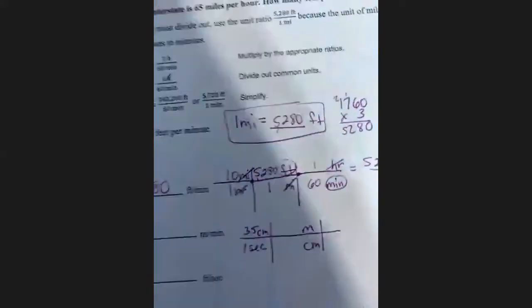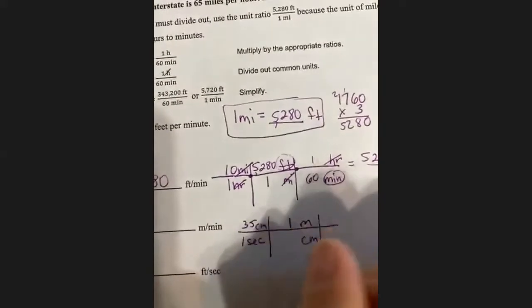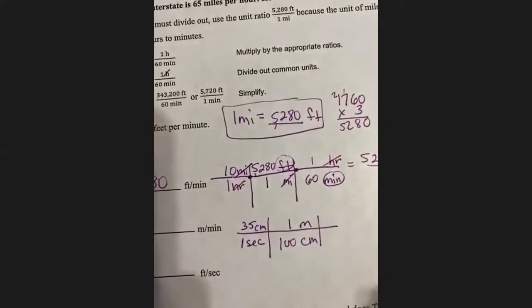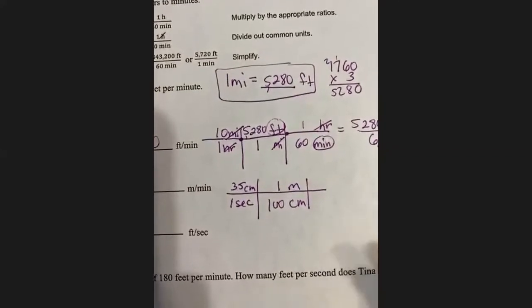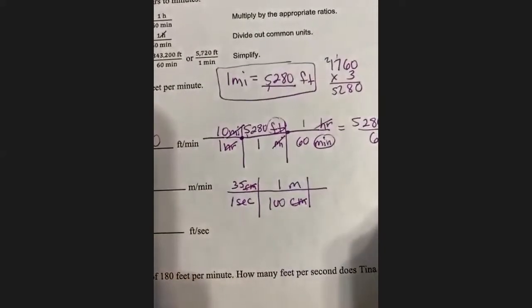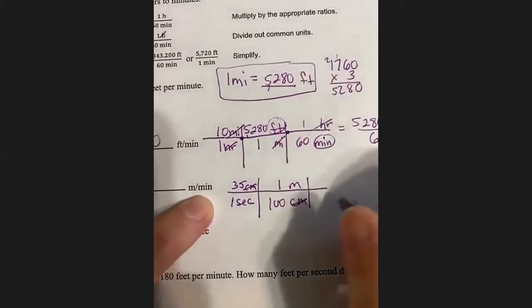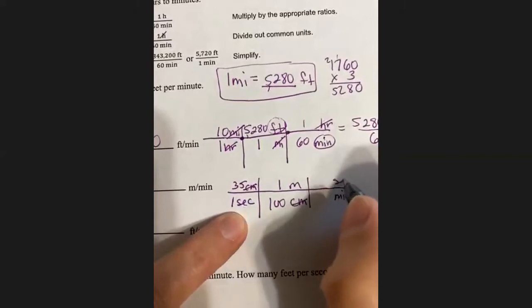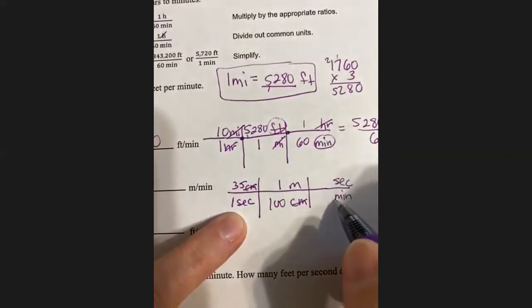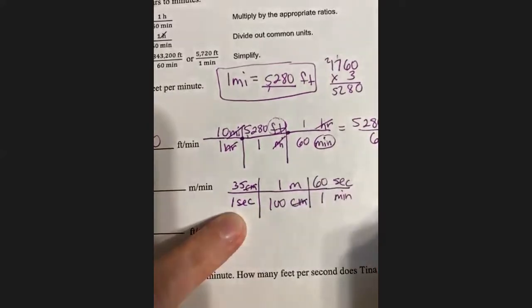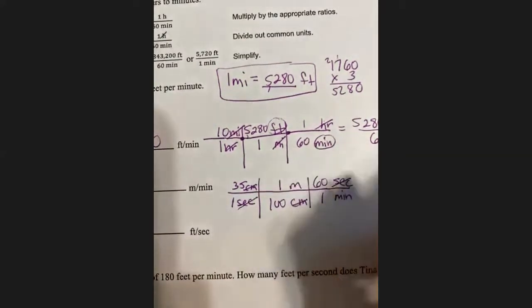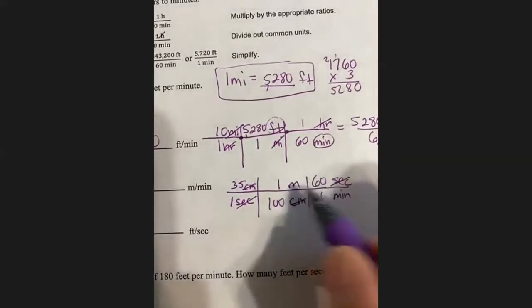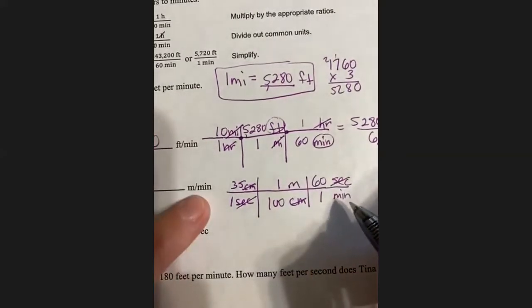So I'm going to go back over here to my 1 meter. I'm going to say 1 meter is 100 centimeters in real life. Perfect. I've got my numbers in. My centimeters are going to cancel out like I want them to. And now I'm going to convert to minutes on the bottom. So I want minutes on the bottom. That means I got to get rid of seconds. So it's going to go on top. So how many seconds make a minute? It's 60 seconds in a minute. So far, so good. And then we say, okay, I can cross off my seconds. Boom, they're gone. And I get left with my meters per minute, which is what I want to have happen.